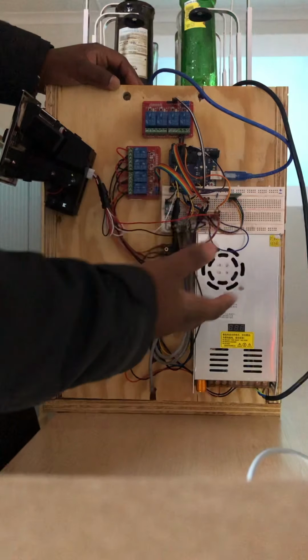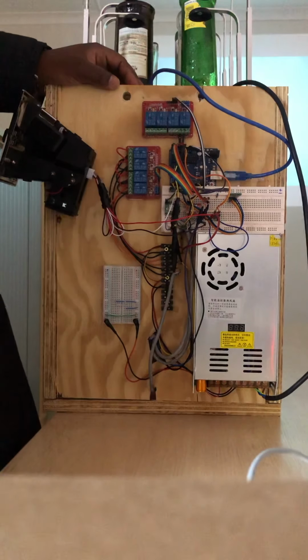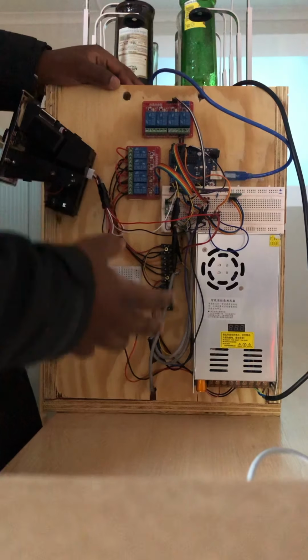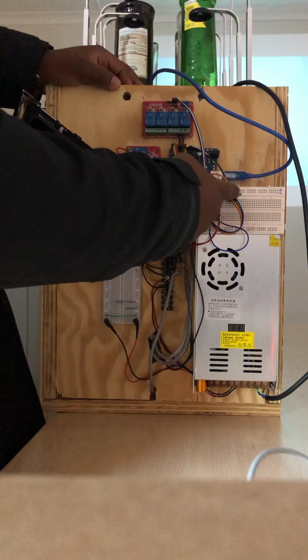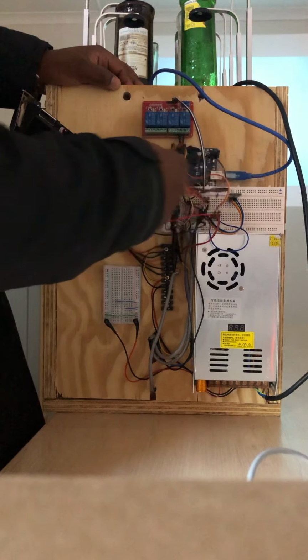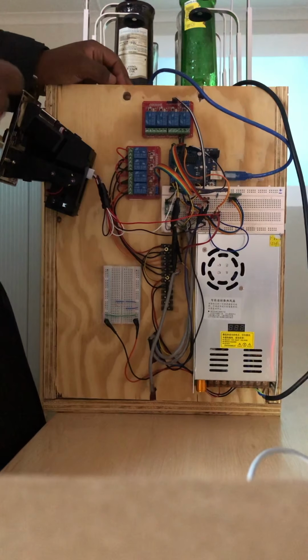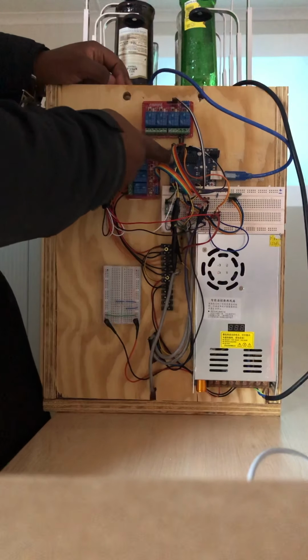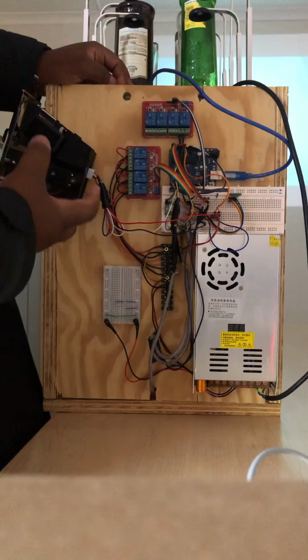In this case, it's a variable power supply, so you can vary it up and down from 15 up to about 60 to 70 volts. And then this is your Bluetooth module. This is an HC06. This is how the unit itself communicates with the application in the mobile phone. This is your Arduino Uno. That's the control center of the project.